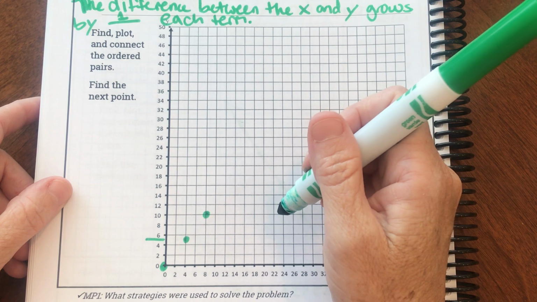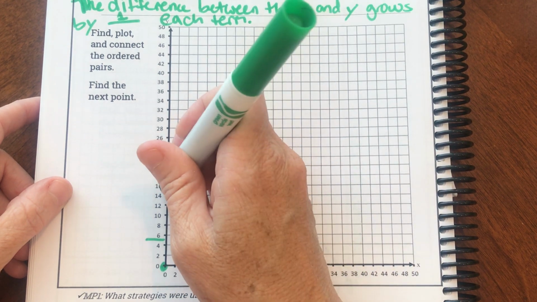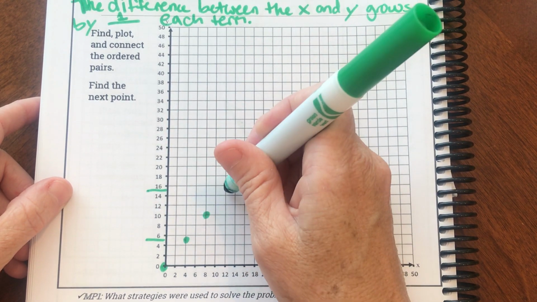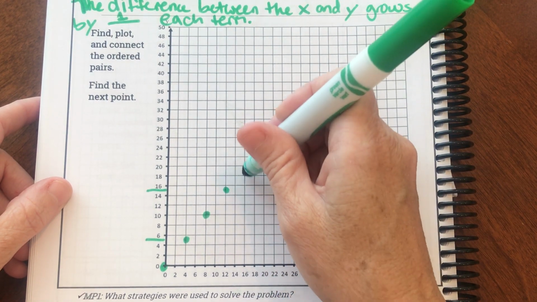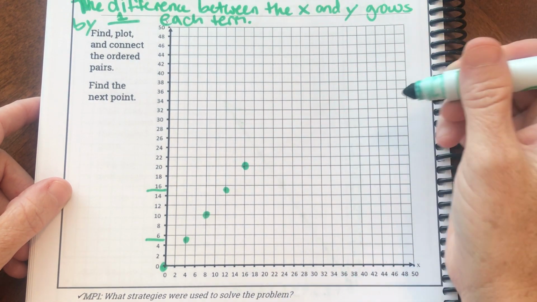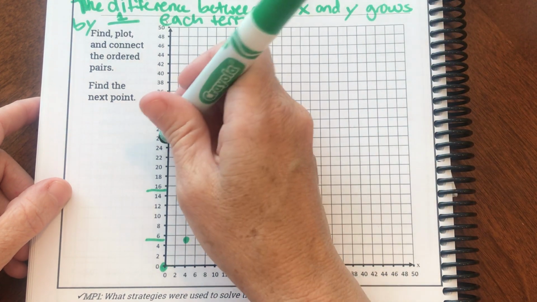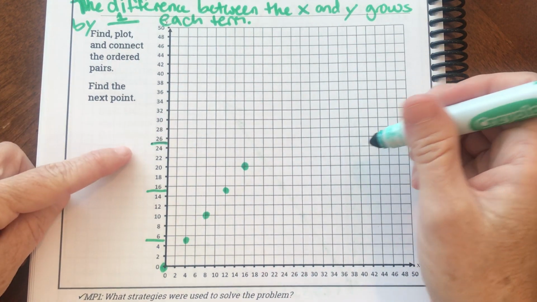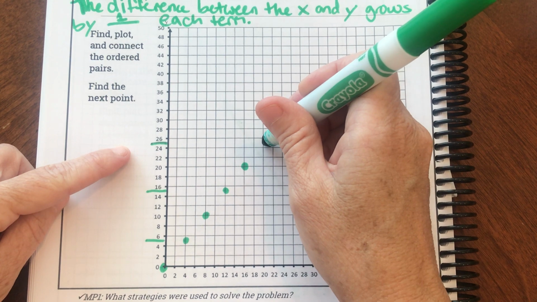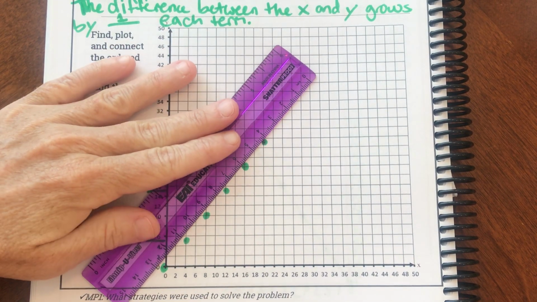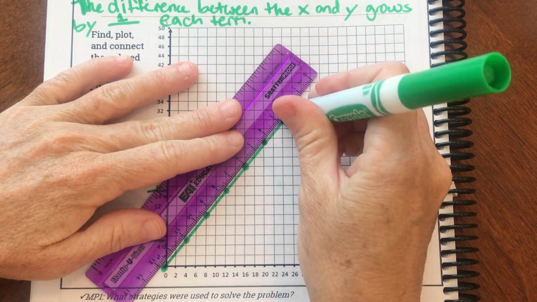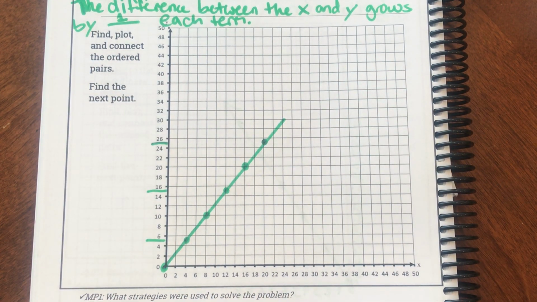Then we have 12, 15, and again 15 is going to have to go in between the 14 and 16. Then we have 16, 20. And then we have 20, 25, and 25 is going to have to be between. So make sure you're careful about that. And when we draw our line, we should notice a straight line.